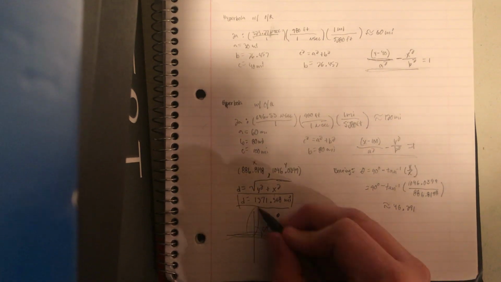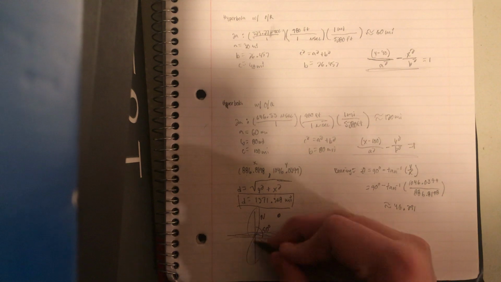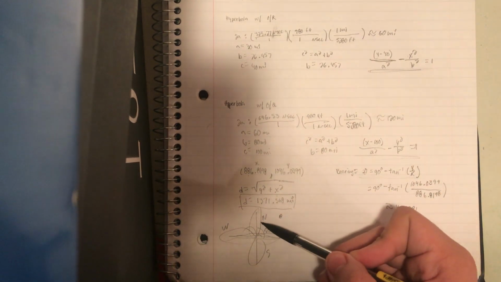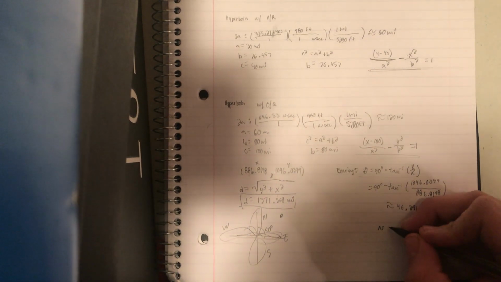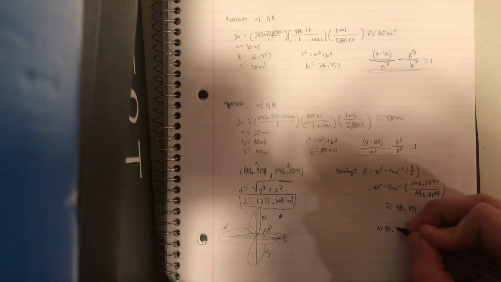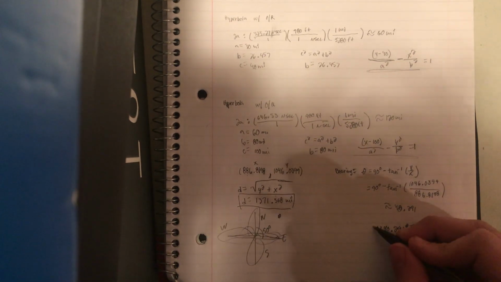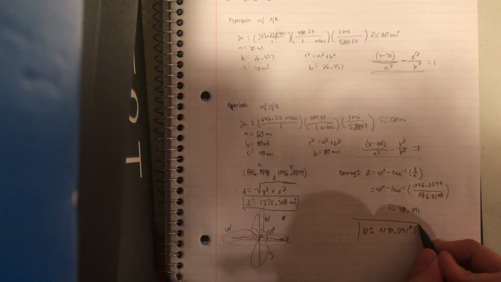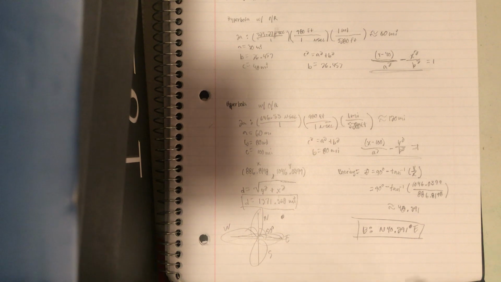To write bearing, since this is from north to east, you'll have north, this is the north, east, south, west. In this case, it's from north to east, so north 40.291 degrees east, and that's the value of the bearing. So there you go.